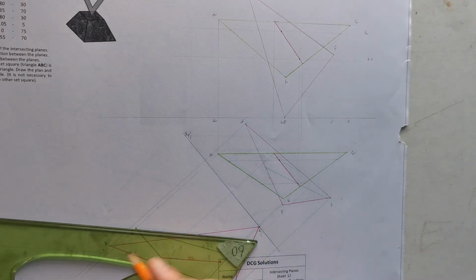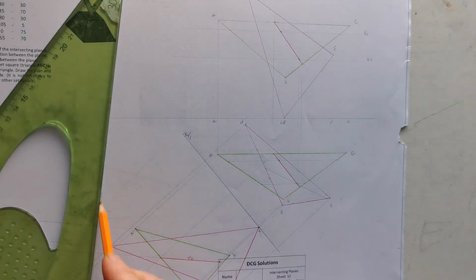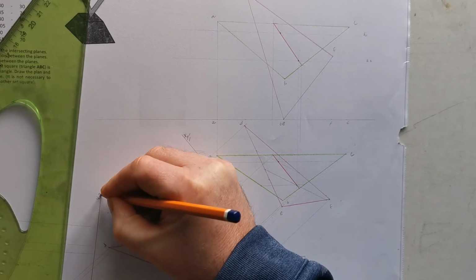And just project a few other points while I'm at it. And just keep that XY line pretty close.